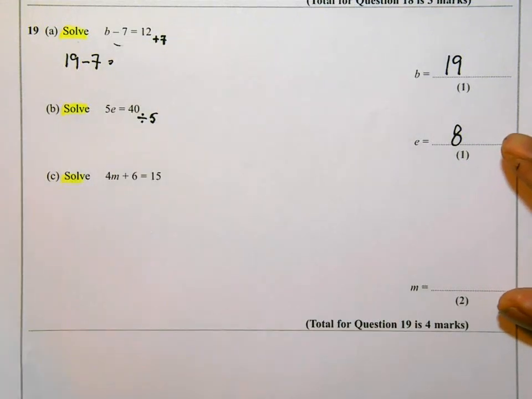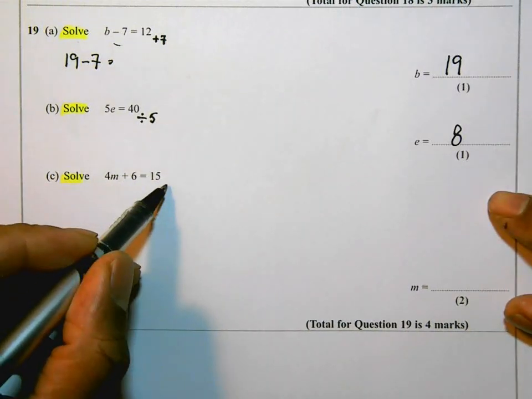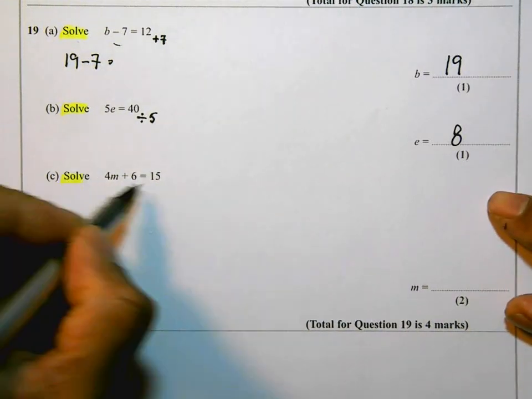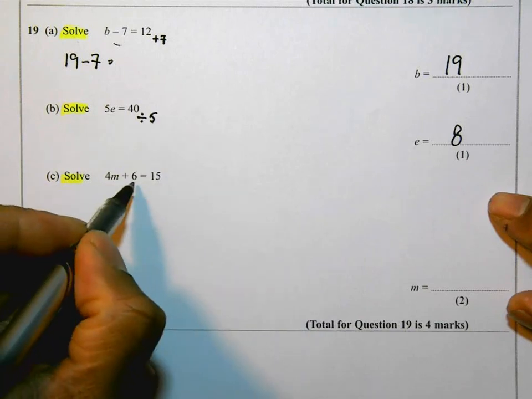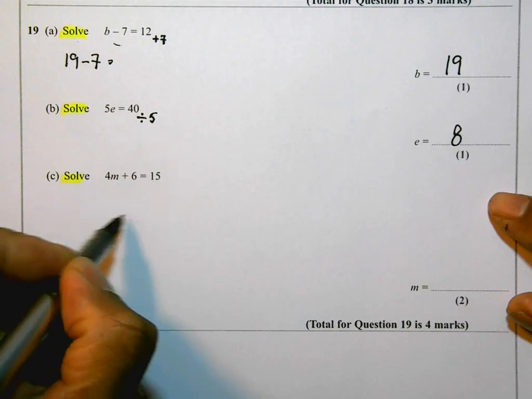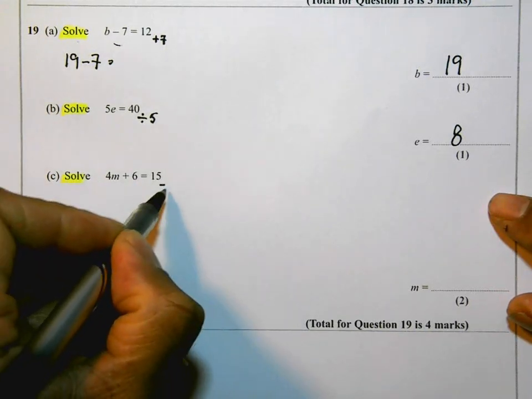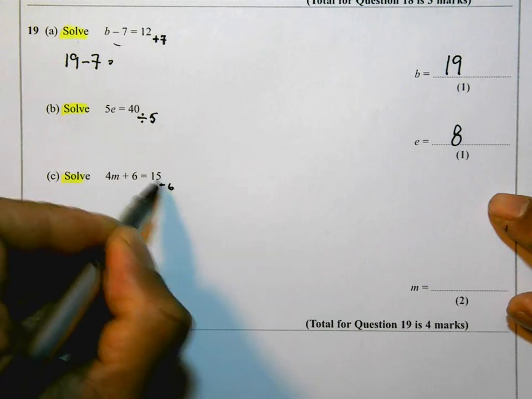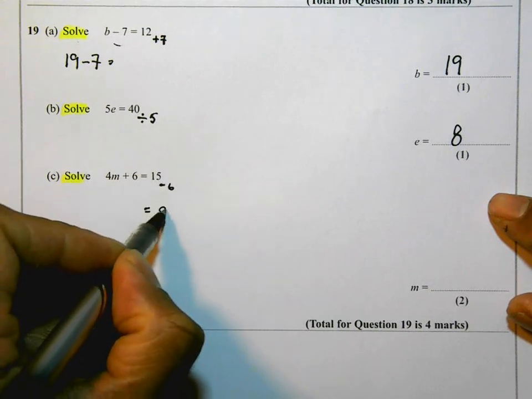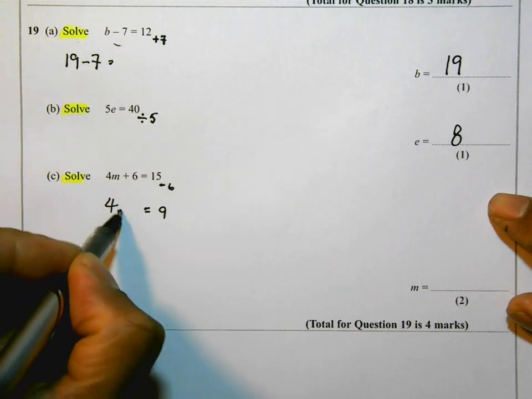Alright, then the last one, 4m plus 6 is equal to 15. So in this case, I need to get rid of the plus 6 first, and then get rid of the 4m. So to undo add 6, the opposite of add 6 is take away 6. 15 take away 6 is 9, so that means that 4m is equal to 9.